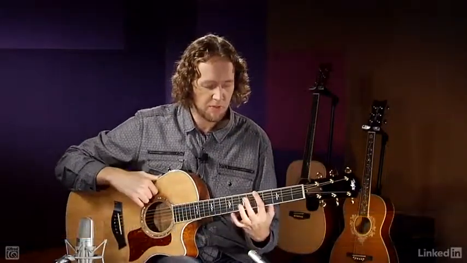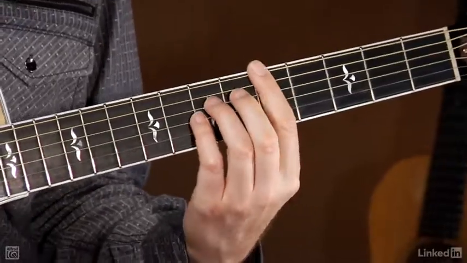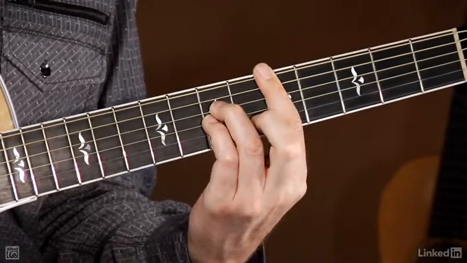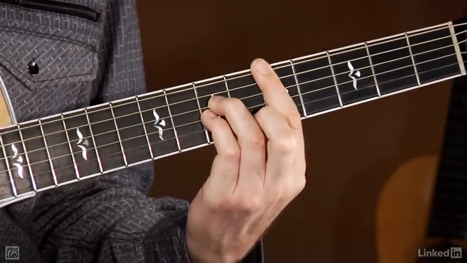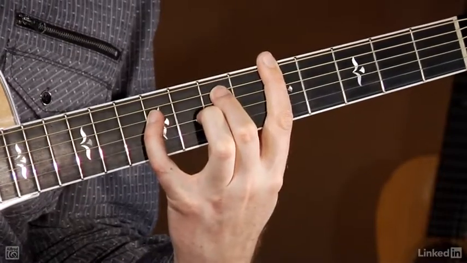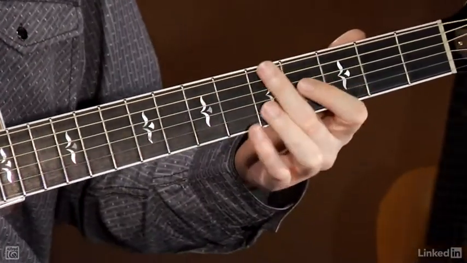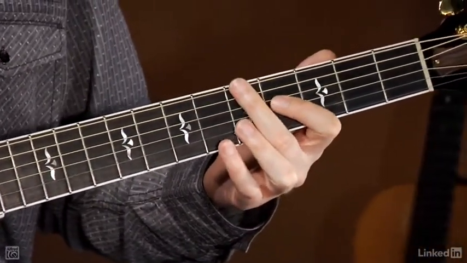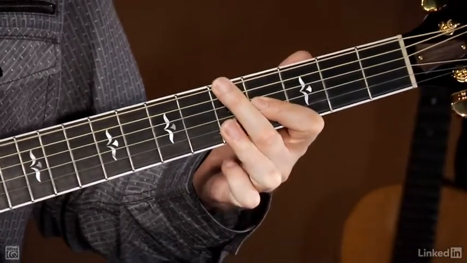All right, now for some movable suspended chord shapes. We're going to base these off of the sixth string in the beginning. These are all going to be built off of A at the fifth fret. Here is the sus4. And now for a sus2. And for an alternate shape, this is an A sus2.